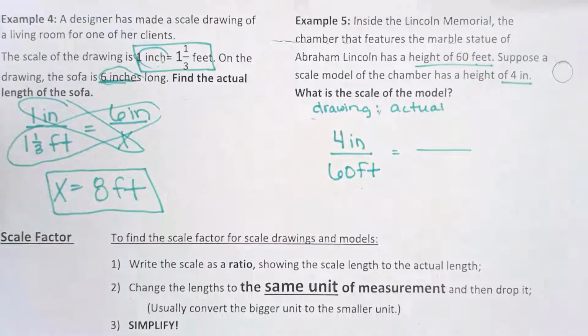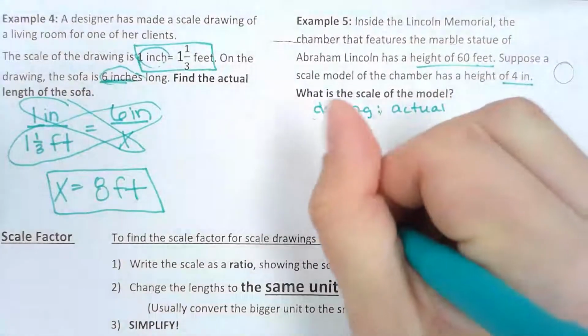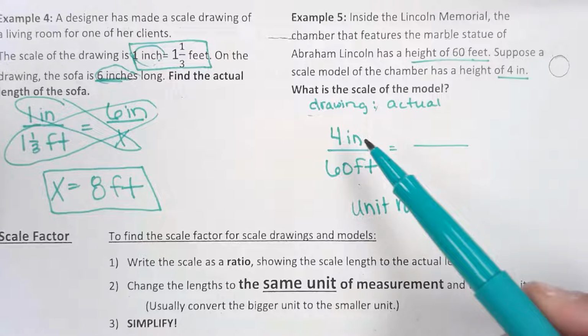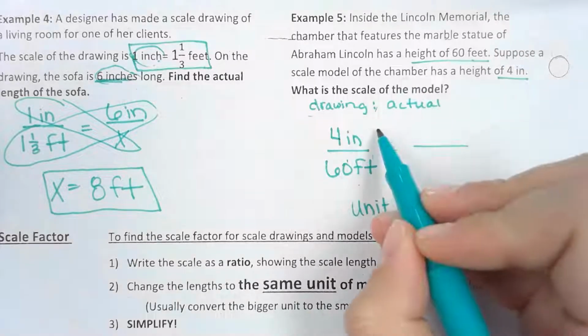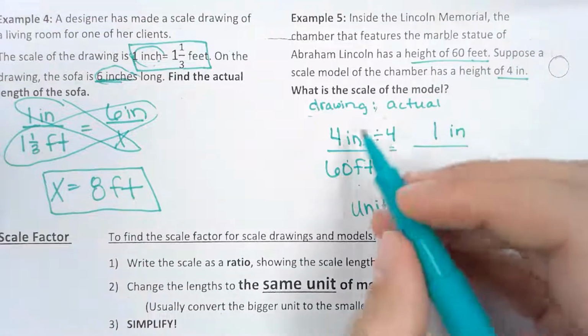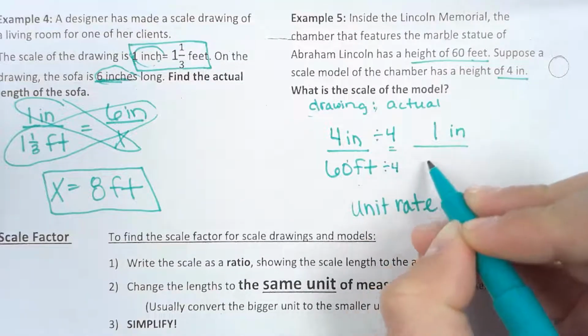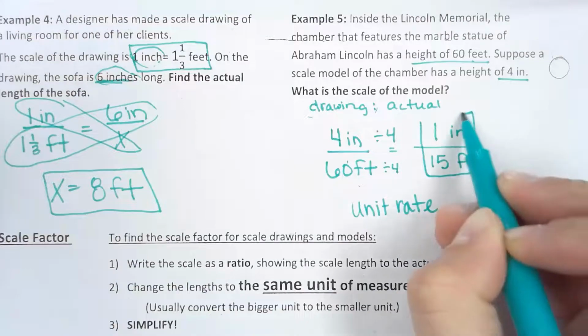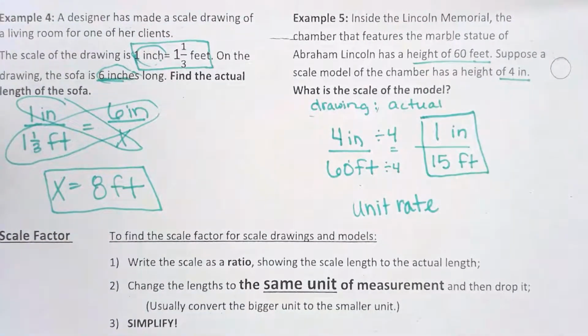So if I wanted to figure out what scale they use, you're just finding a unit rate. So remember, a unit rate is when you have 1 in the numerator and you're trying to figure out the denominator. So all that you have to do is just divide. So if you take 4 divided by 4, that gives you 1, and that's what we wanted. Then if you take 60 divided by 4, you get 15. So your scale is 1 inch to 15 feet. So for every inch on the scale model, that represents 15 feet.